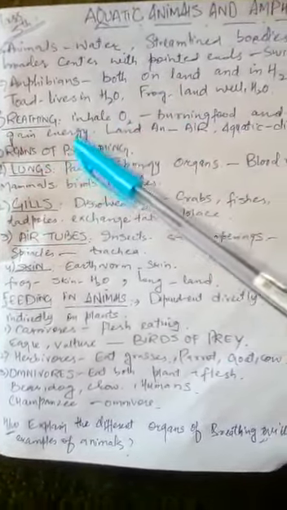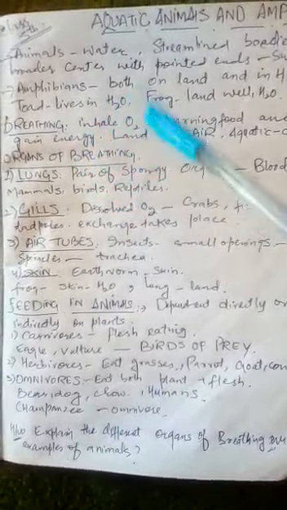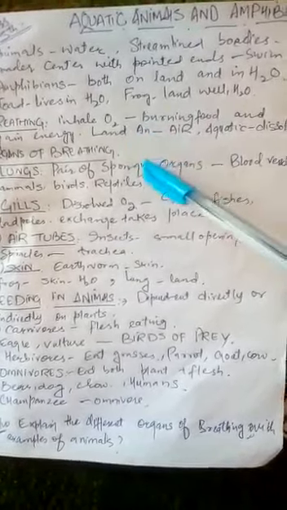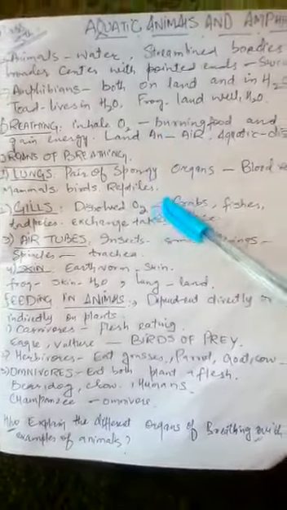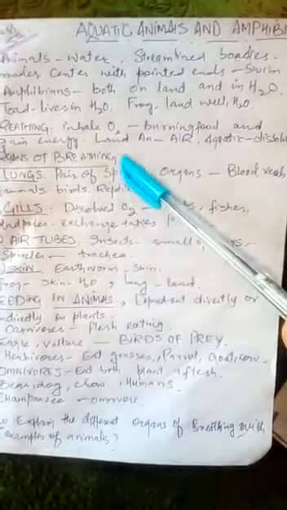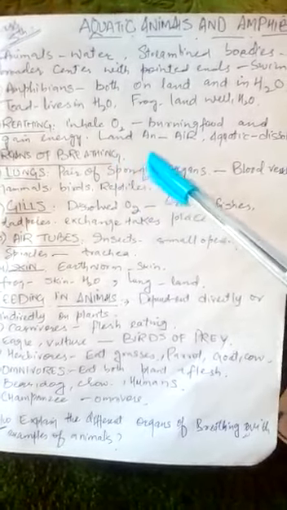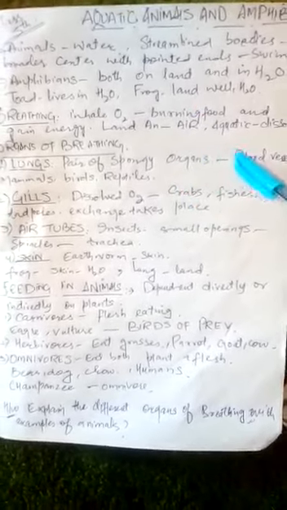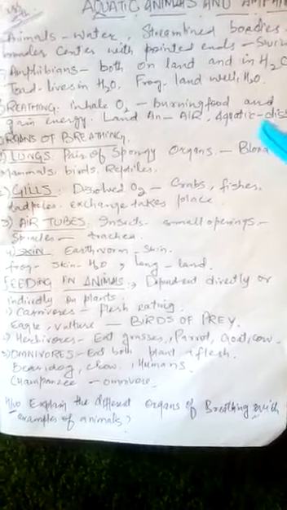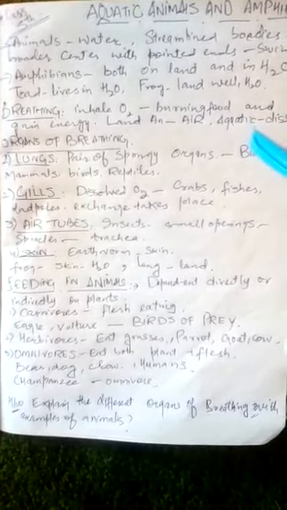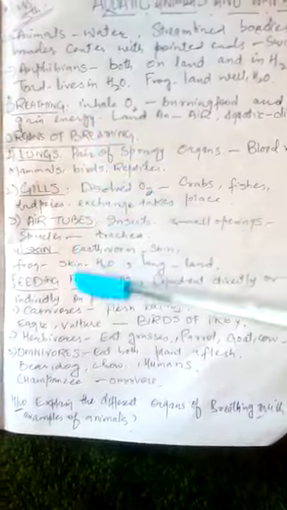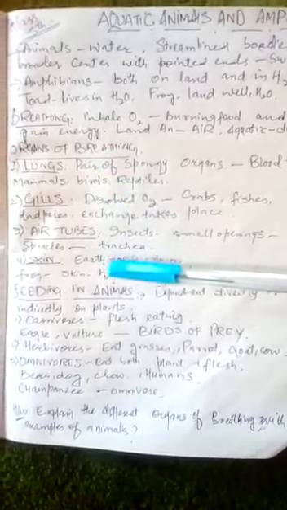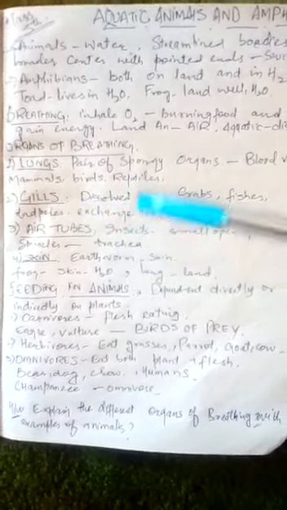Now, breathing. Students, all animals breathe. We know that they inhale oxygen and they use this oxygen for burning of their food, and then they gain energy. Students, land animals obtain oxygen from air, while aquatic animals obtain dissolved oxygen which is present in the water. Now students, we are going to see what are the different kinds of organs that are used by different animals for breathing.